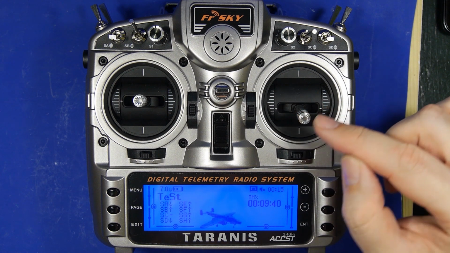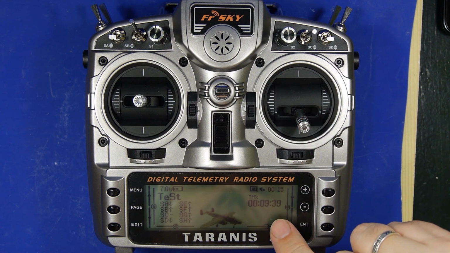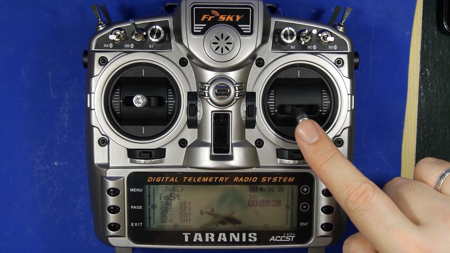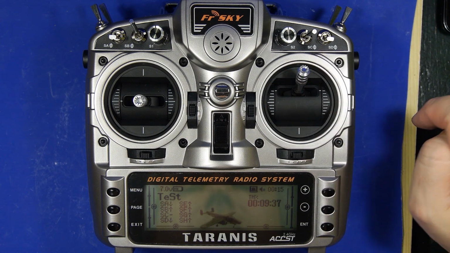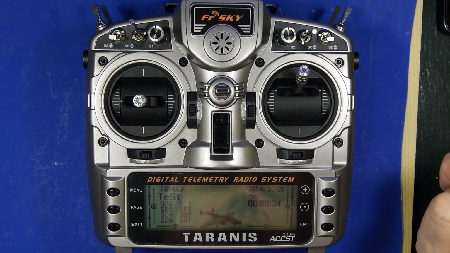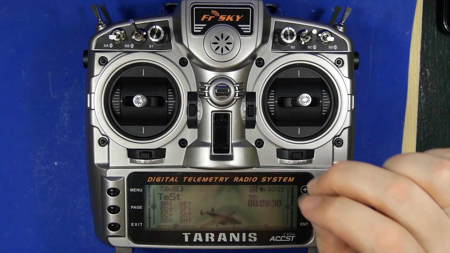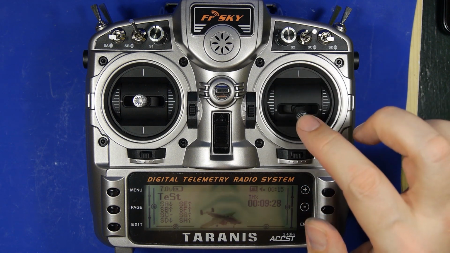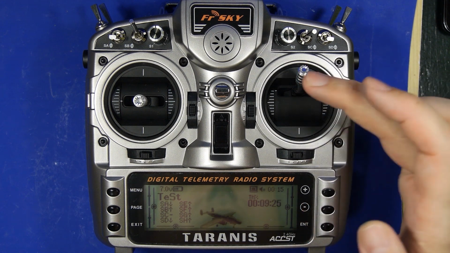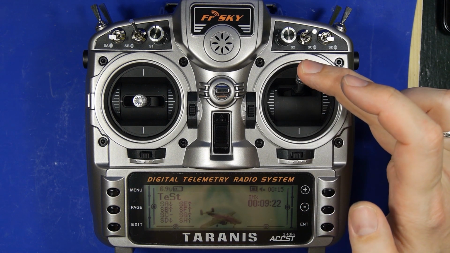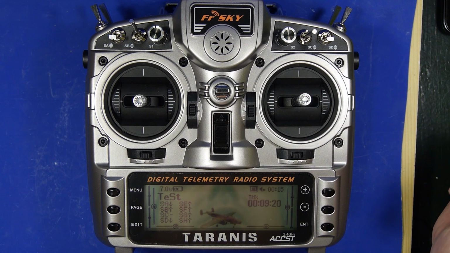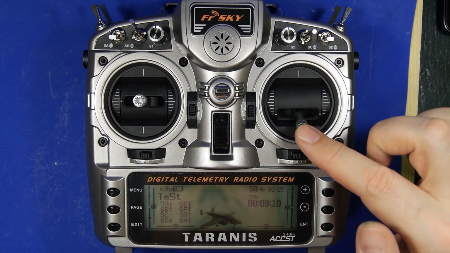With a quarter, with 5%, you can see how slowly the timer counts time. And if I have full throttle, the timer goes at normal speed. It means my timer responds to my throttle. So I can fly 10 minutes on full throttle, 20 minutes on half throttle, etc.